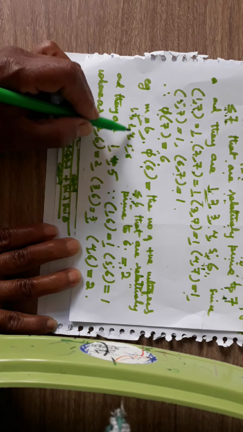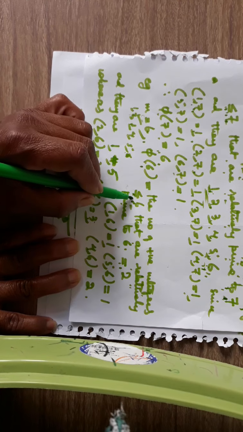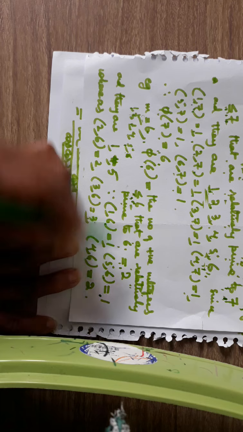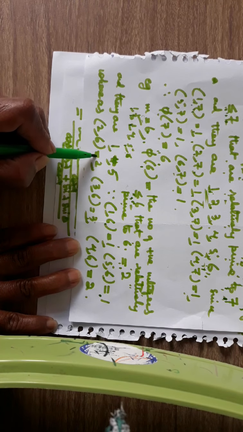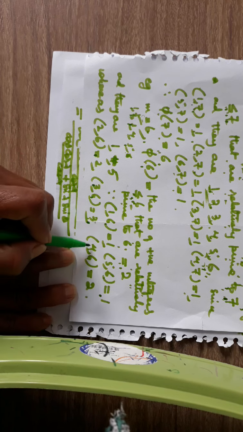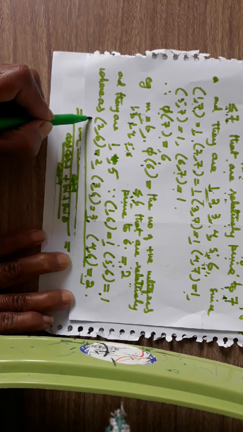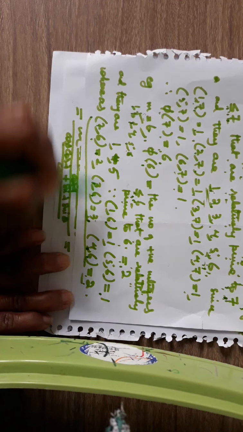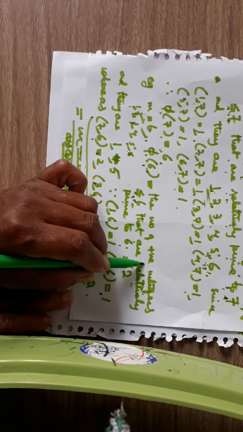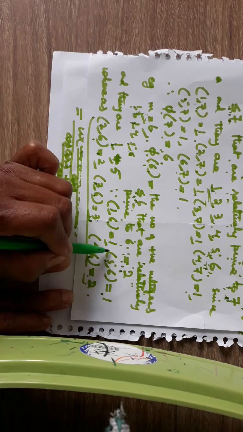Now let us consider these 5 integers 1, 2, 3, 4, 5. Among these 5 integers which are less than 6, only 1 and 5 have GCD with 6 equal to 1. Why? Because the GCD of 2 with 6 is 2, the greatest common divisor of 3 and 6 is 3, and the greatest common divisor of 4 and 6 is also 2. So therefore 2, 3 and 4 are not relatively prime to 6, except 1 and 5. So we have phi of 6, that is the number of positive integers that are relatively prime to 6, equal to 2, that is 1 and 5.